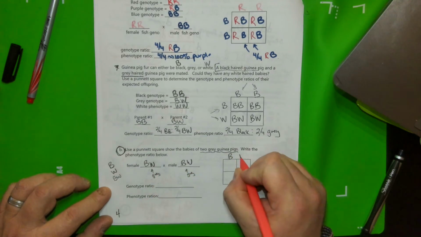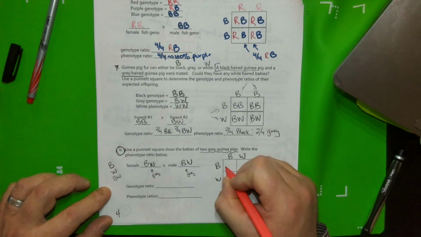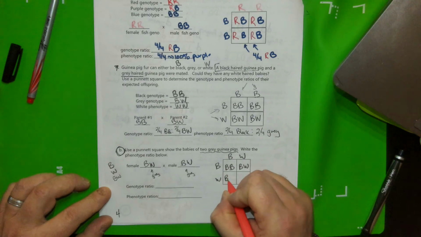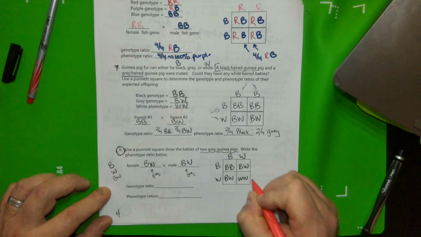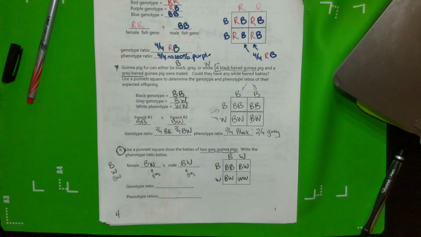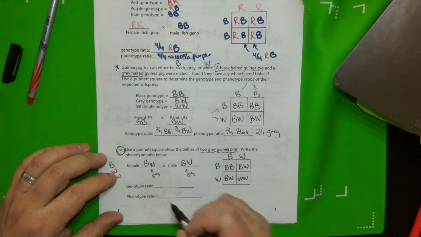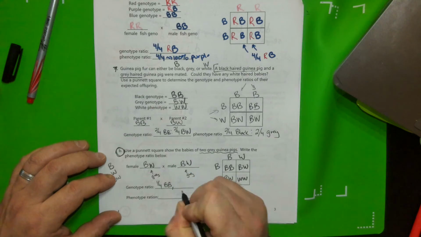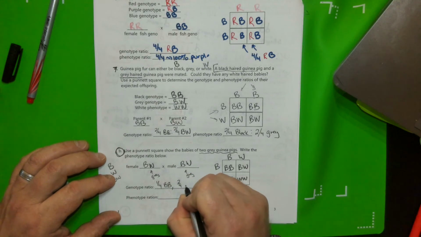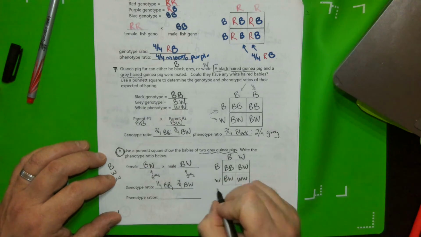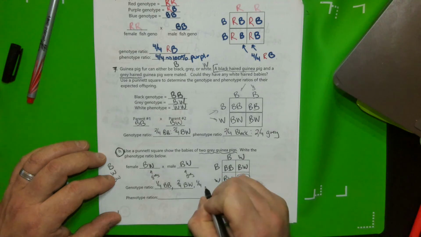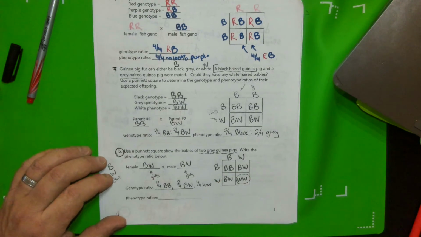So BW, BW, capital B, capital B. And now we're back to that 1-to-2-to-1 ratio. 1/4 are black, 2/4 are gray, but let's put in the code for gray, BW. And then I see down here in the corner, 1/4 are white.